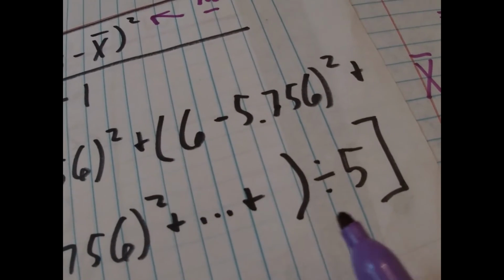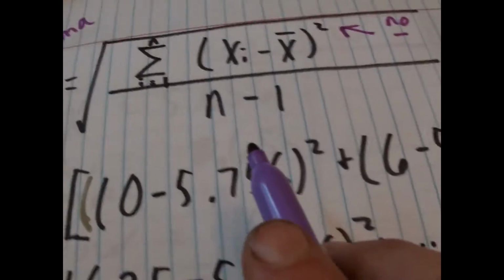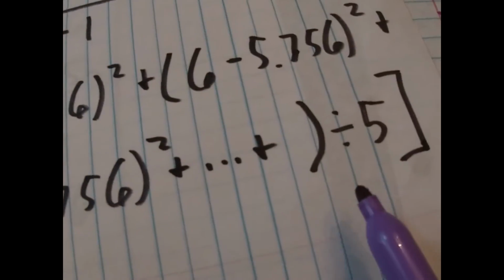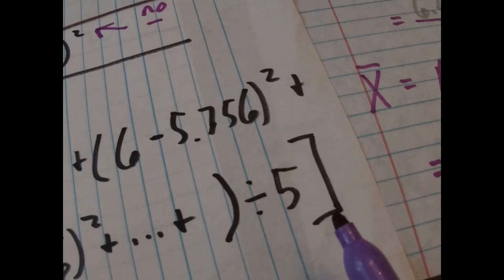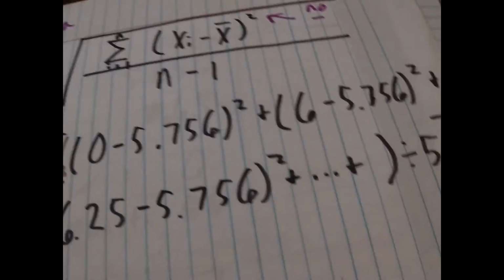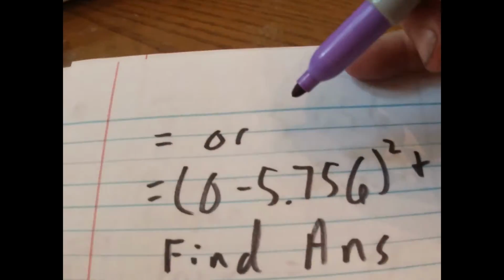This is important. Then I just divided by 5 because, of course, I know 6 minus 1 is 5, right? And then I close the parentheses again. All those parentheses are important, okay? And this is the way I do it myself.